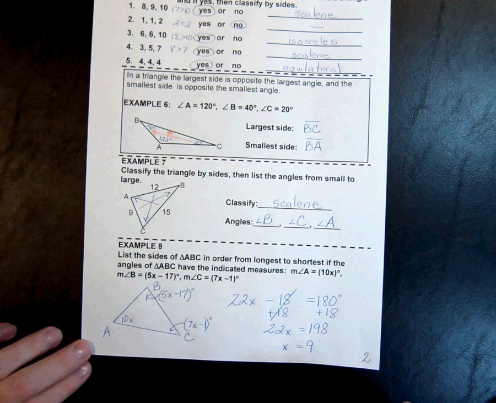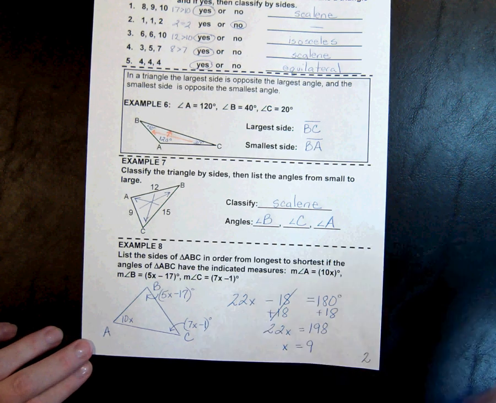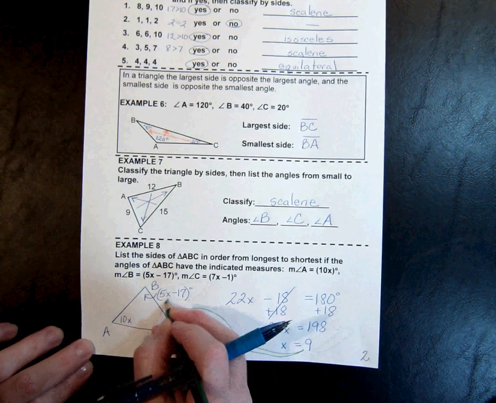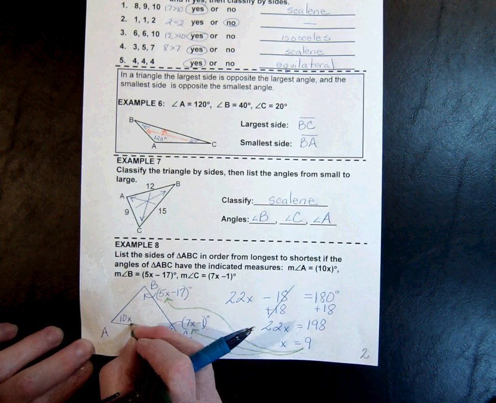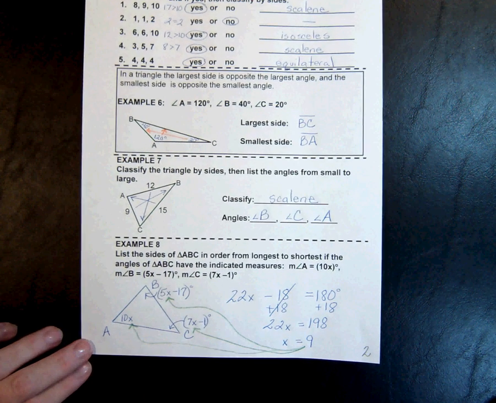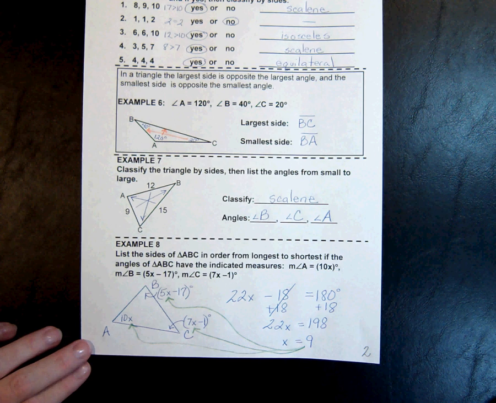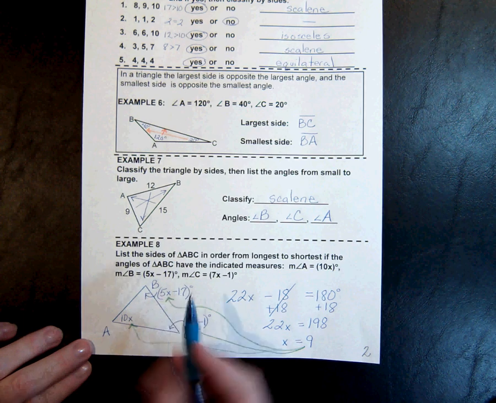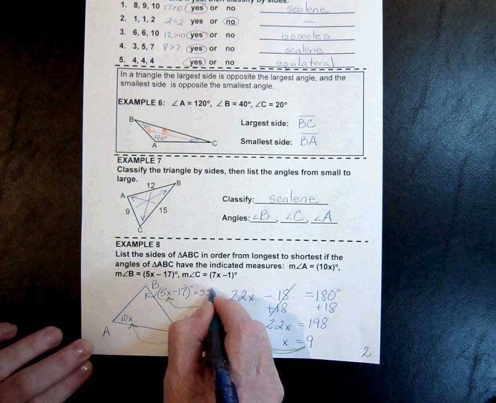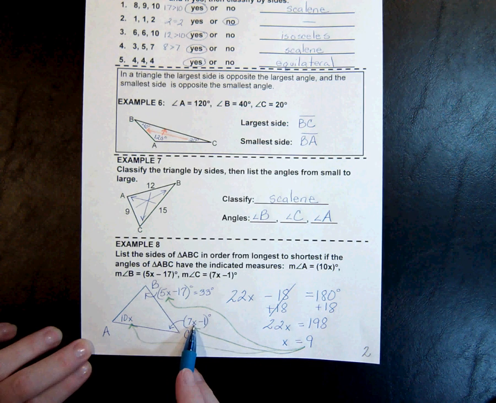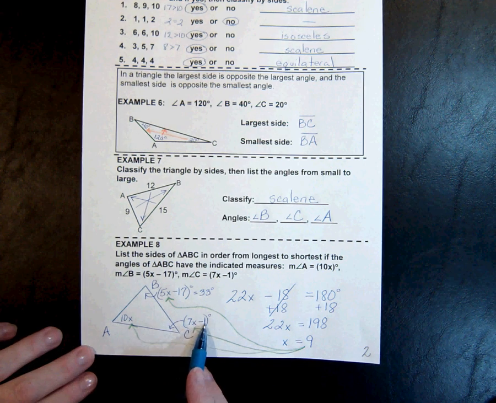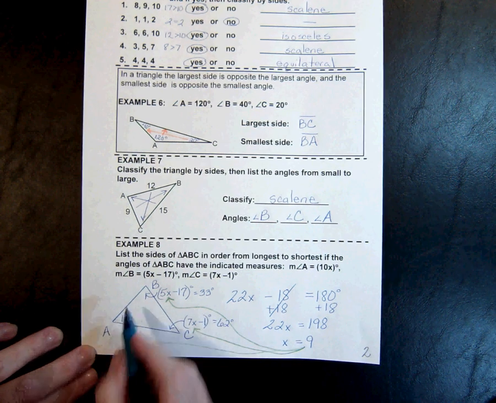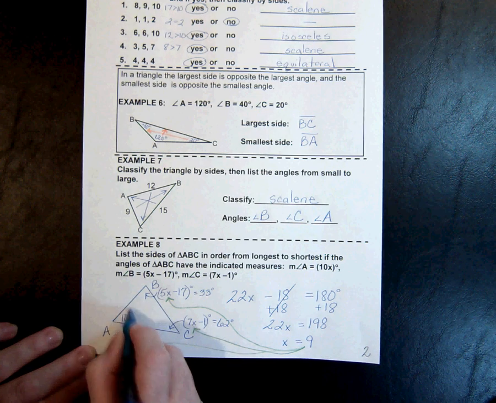You're not really through here because you have to remember to plug this 9 back in to each of my x's. If you need to, make note by arrows if you want, like I did, to show that you're having to plug it back in. 5 times 9, 45. 45 minus 17 is 33 degrees. 7 times 9, 63. 63 minus 1 would be 62 degrees. And of course 10 times 9, A would be my 90 degrees.